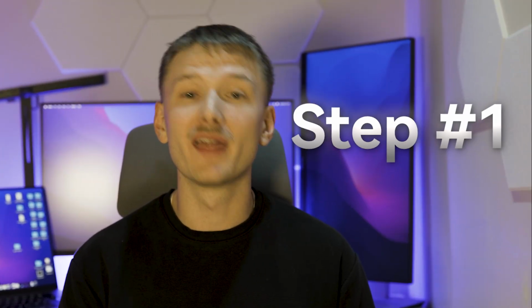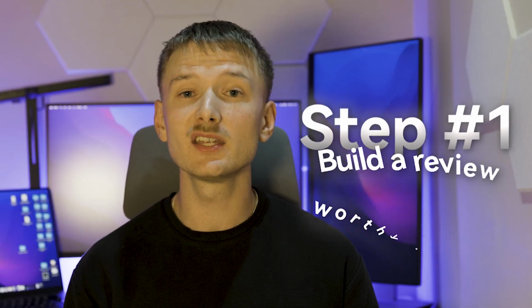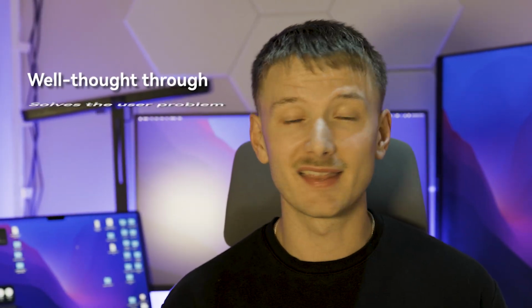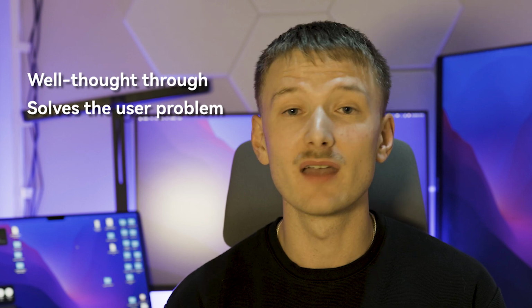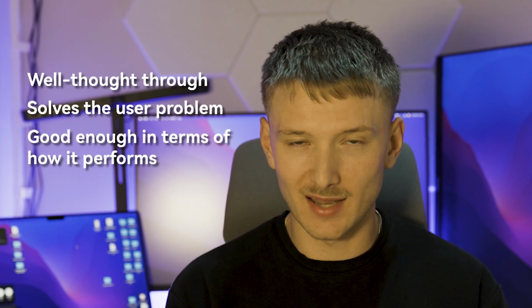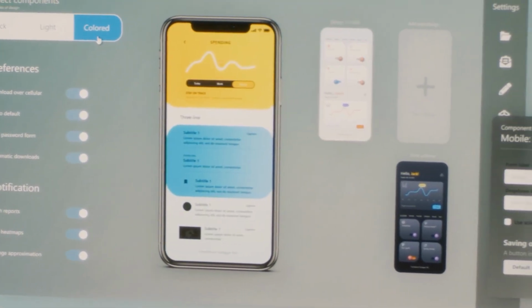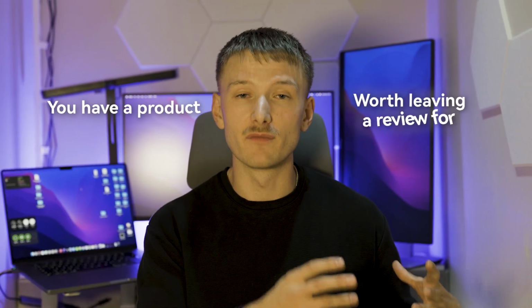Let's start with number 1. And this kind of goes without saying, but this is build a review-worthy product. And this needs to be a product that is well thought through, that actually solves a user problem to some degree effectively, and that is good enough in terms of how it performs, like no bugs, or not a lot of bugs, and a decent UI, a decent UX. So obviously it needs to do all of this, otherwise you wouldn't have built it and put it on the App Store anyway. So make sure you have a product that is actually worth leaving a review for.